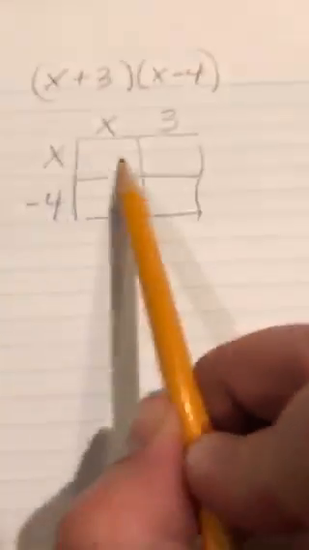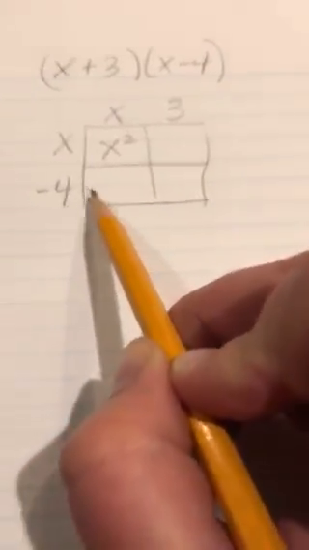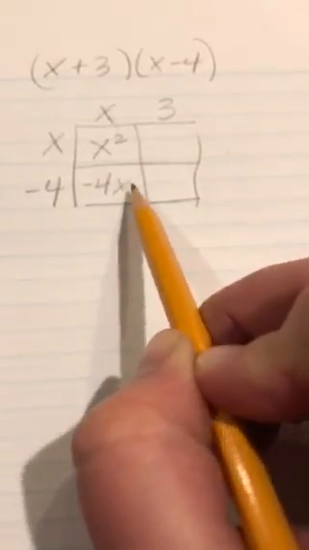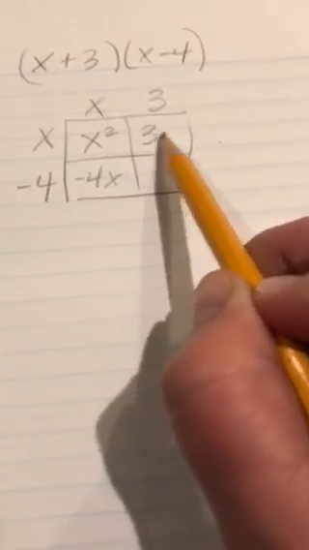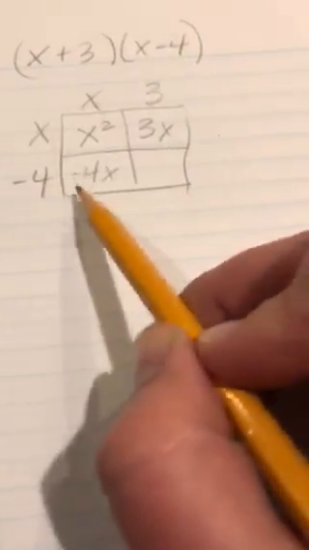So once again, I match up. X times x is x squared. Negative 4 times x is a negative 4x. And then let's go over here. 3 times x is 3x. And then 3 times a negative 4 gives us a negative 12.